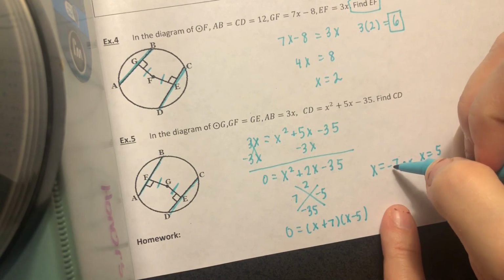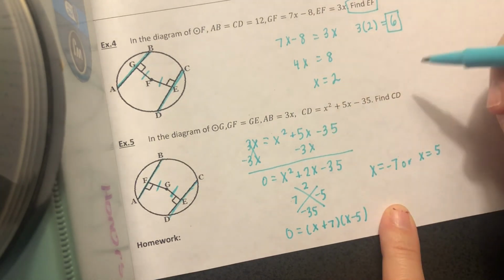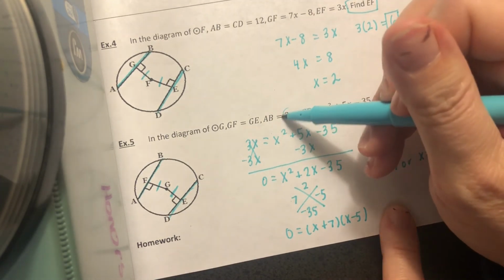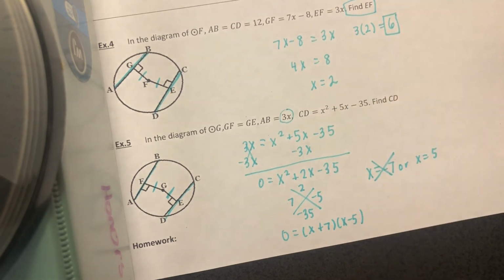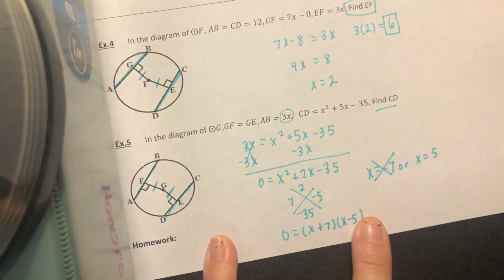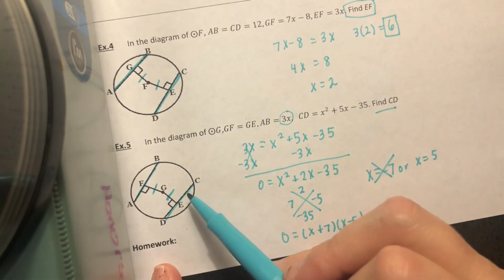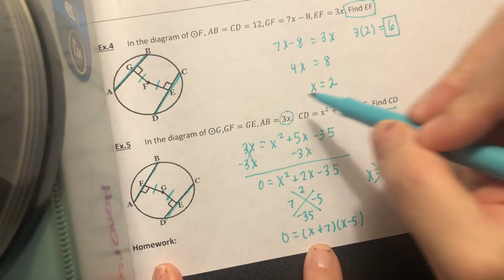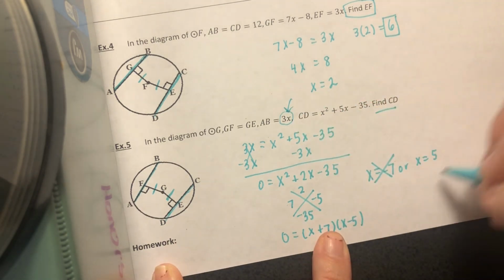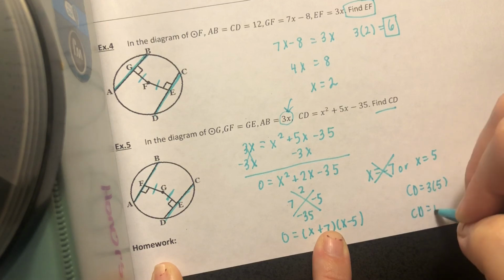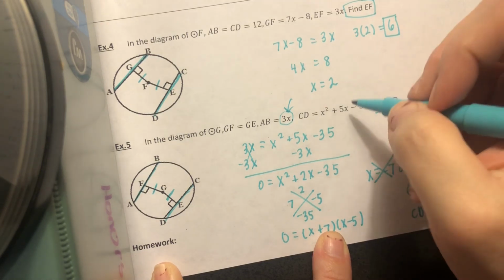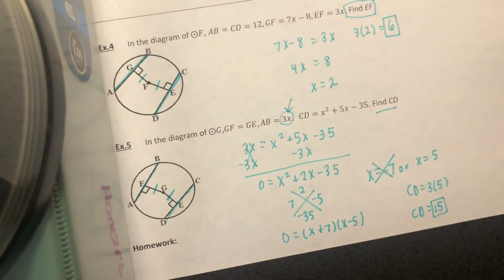In this case, this negative number does not work. So like if you go to plug it in right there to AB, 3 times negative 7 is negative 21. Okay, so that's not going to work. Now, I know it says find CD, but I know that CD and AB are congruent, and it's way easier to plug into this equation. So I'm just going to plug it in there, and you should get 15. Okay, you obviously could plug it into this longer equation, and you would get the same answer.